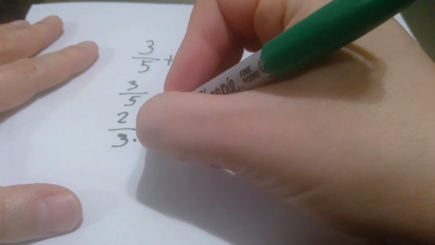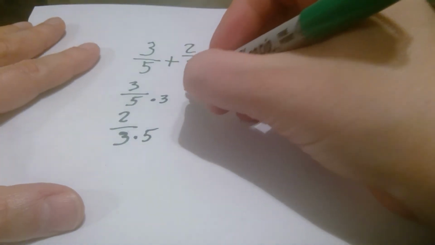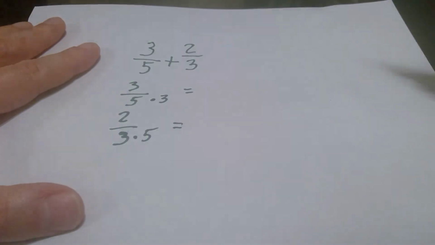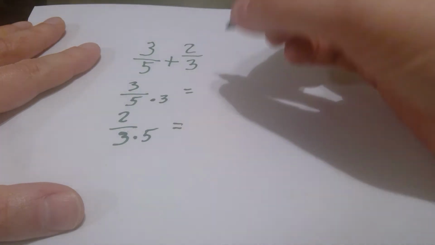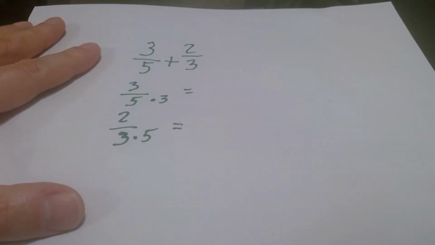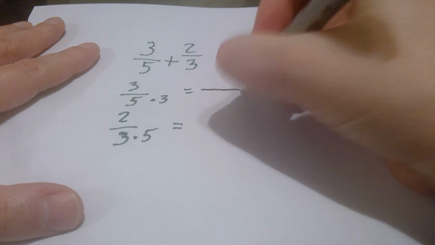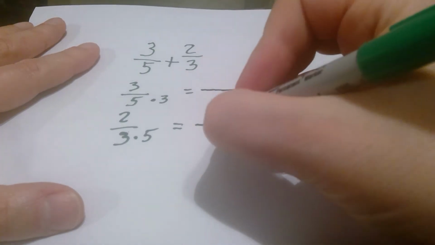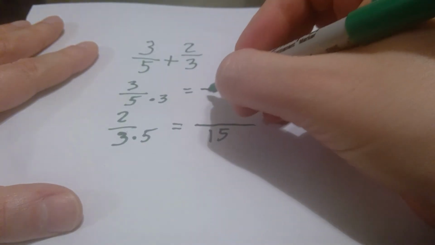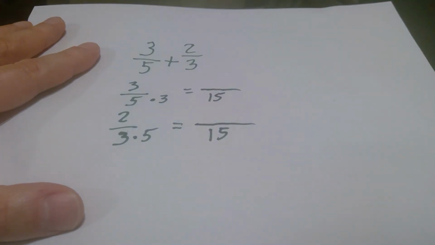This one is going to be 3 times 5, okay? So we're just multiplying the denominators by each other. So what we're going to end up with is two fractions that will both have 15 as a denominator.